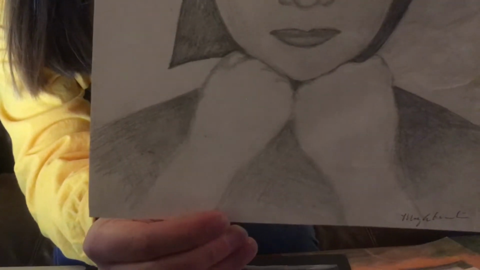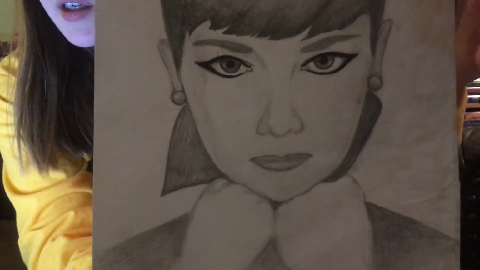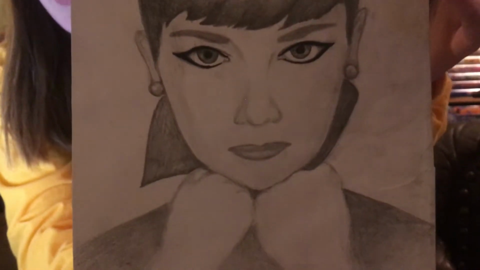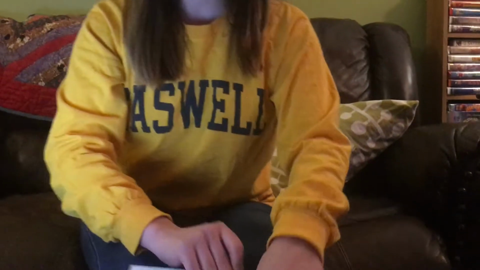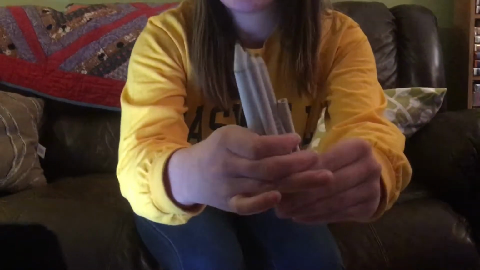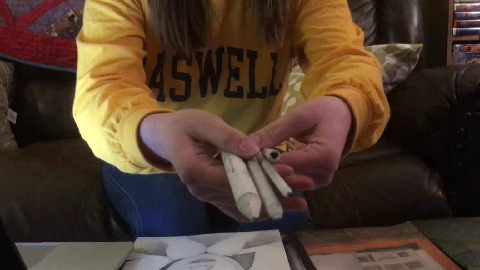At the bottom you can see that this is where intersecting parallel lines are used to darken areas of the work. One can also use shading tools such as these blending stumps, which are rolled pieces of paper used to rub and blend colors.